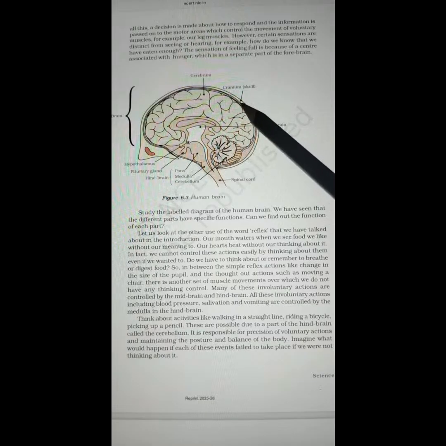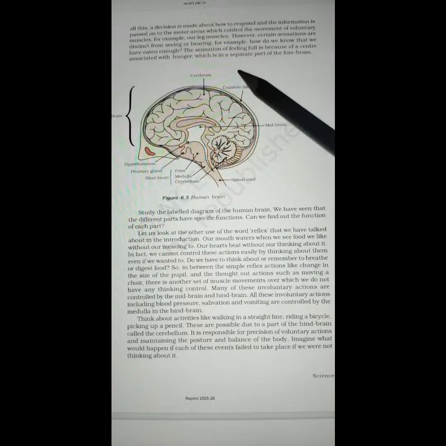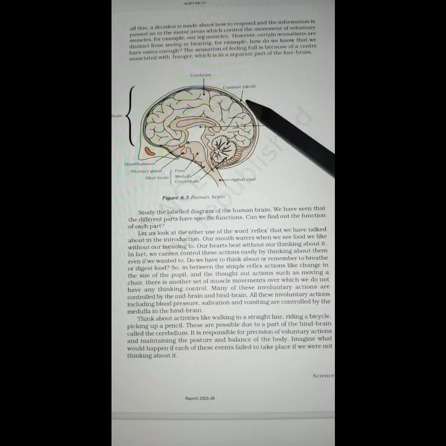Just inner to the skull, you also are required to learn meninges, which contains cerebrospinal fluid. So, meninges contains CSF or cerebrospinal fluid, which actually is the shock absorbing one. It means if you get hit suddenly by something, this will absorb all the shock and your brain will be protected.